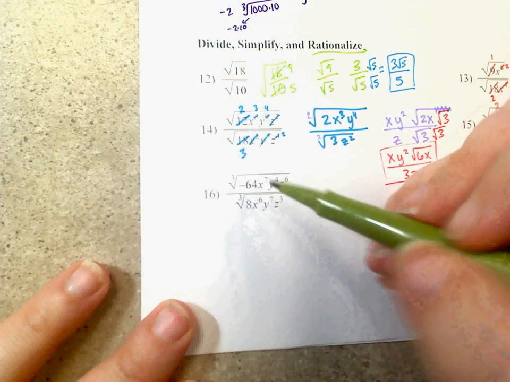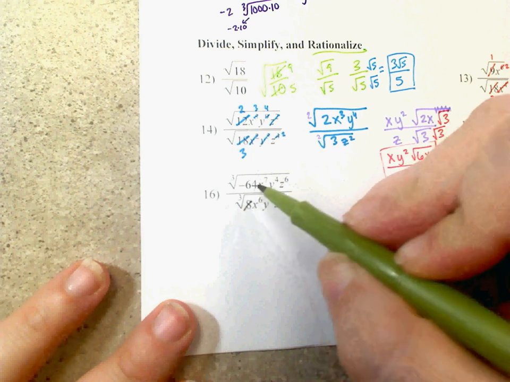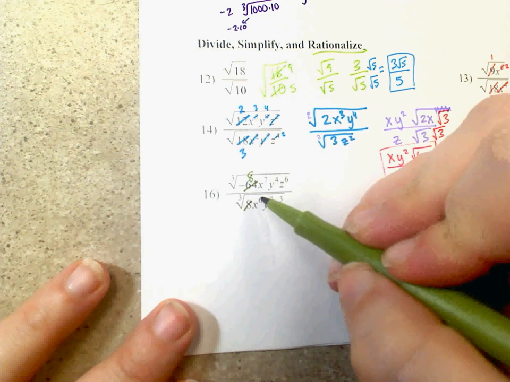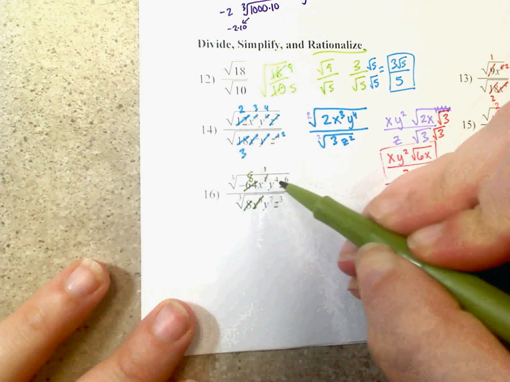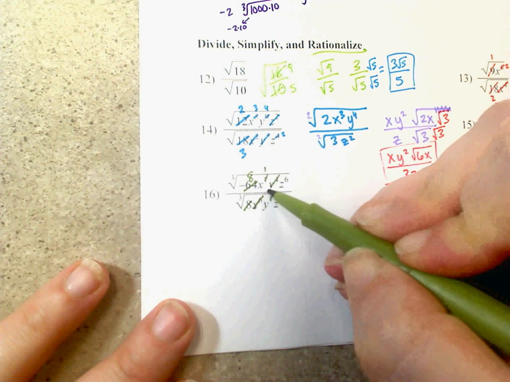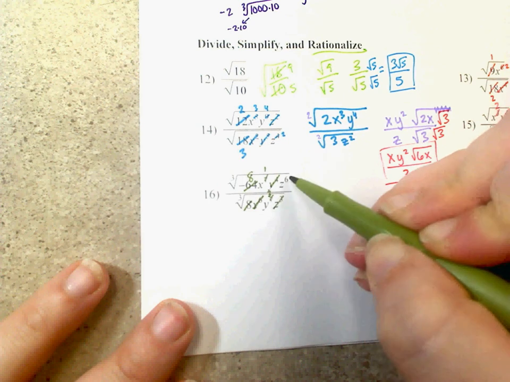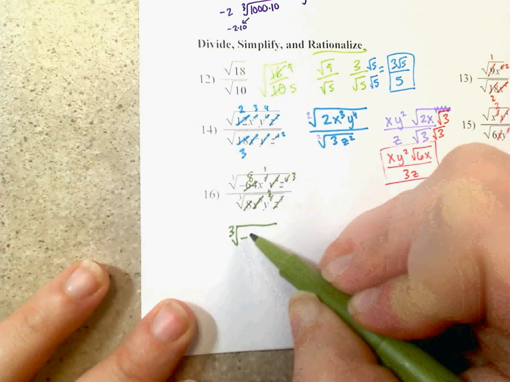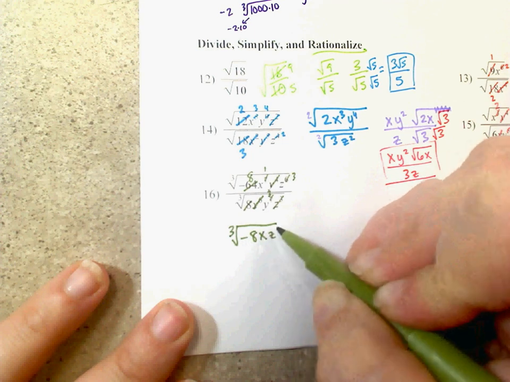Okay. X's, I've got 6 of these, with 6 of those leave me with 1. 4 of these, with 4 of these leave me with 3. And then 3 of these, with 3 of these leave me with 3. So I've really got the cubed root of negative 8xz cubed divided by the cubed root of y cubed, which makes it really easy.